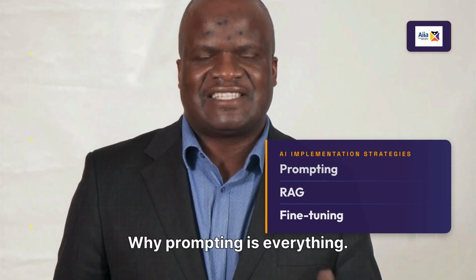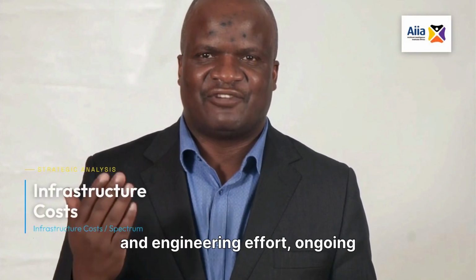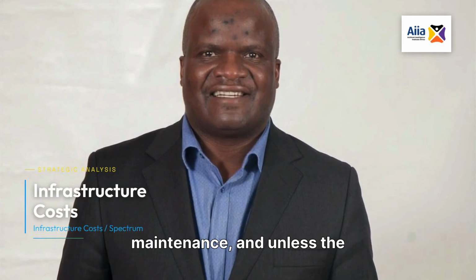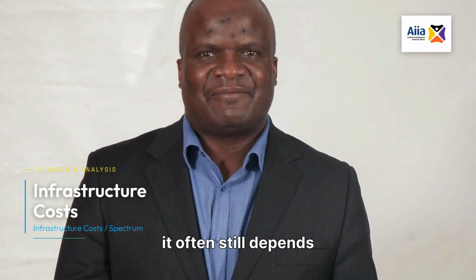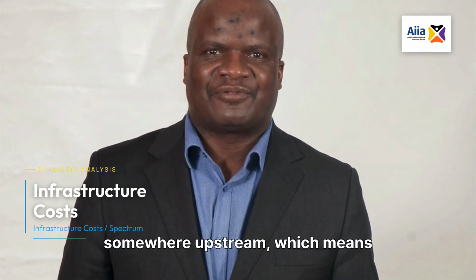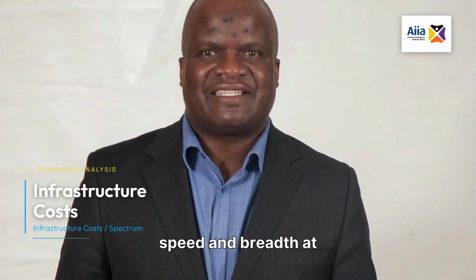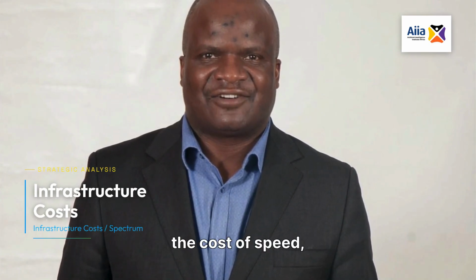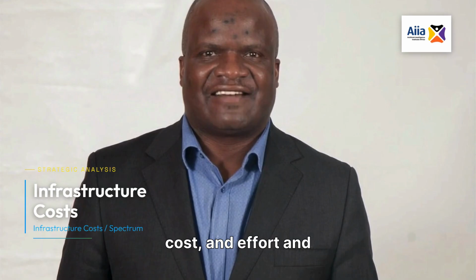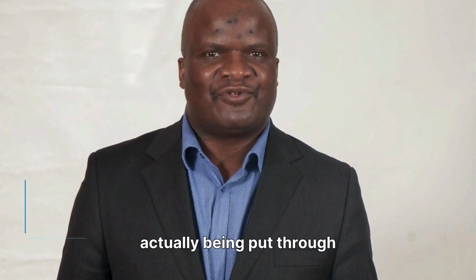It costs real infrastructure and engineering effort, ongoing maintenance, and unless the model is fully self-hosted, it often still depends on a vendor's model somewhere upstream, which means private is a spectrum, not a single guarantee. In short, public buys speed and breadth at the cost of control, private buys control at the cost of speed, cost, and effort. And the right choice depends entirely on what is actually being put through it.